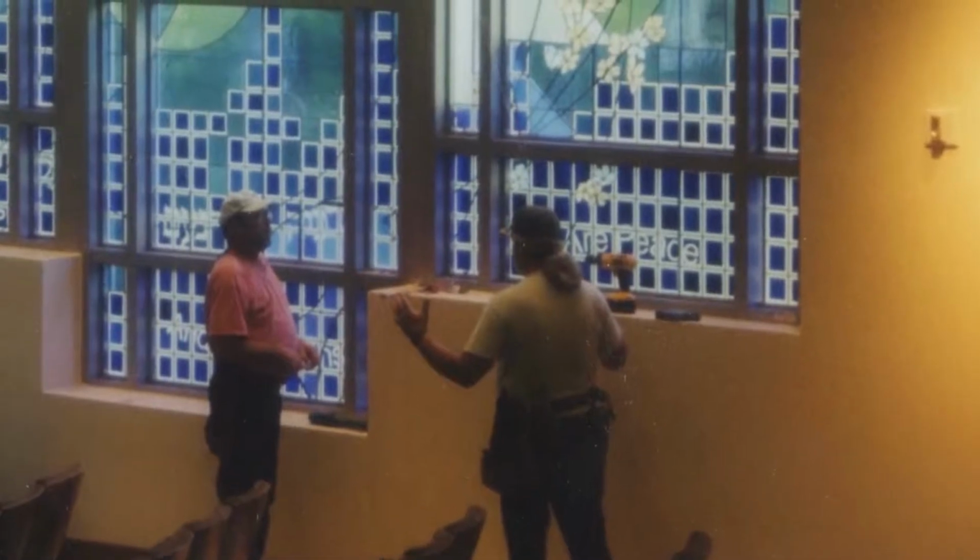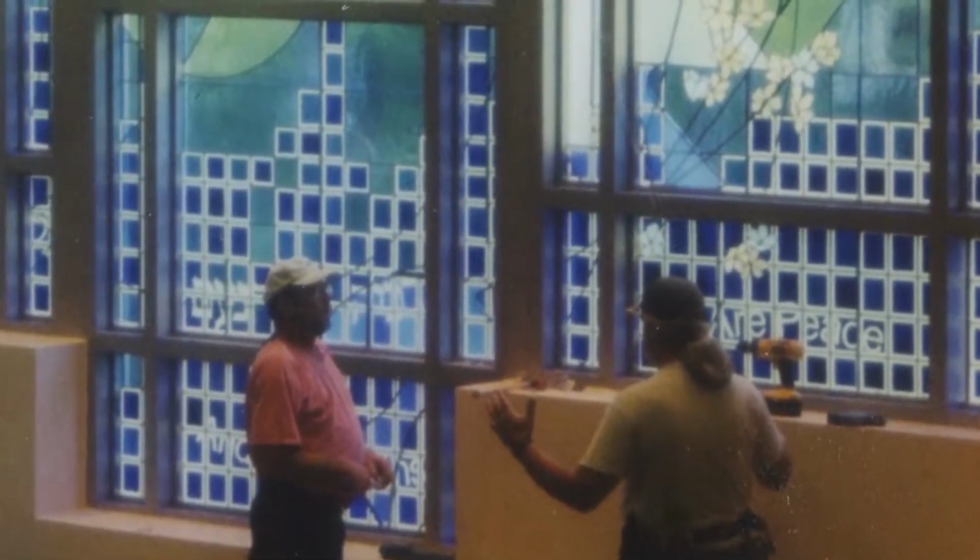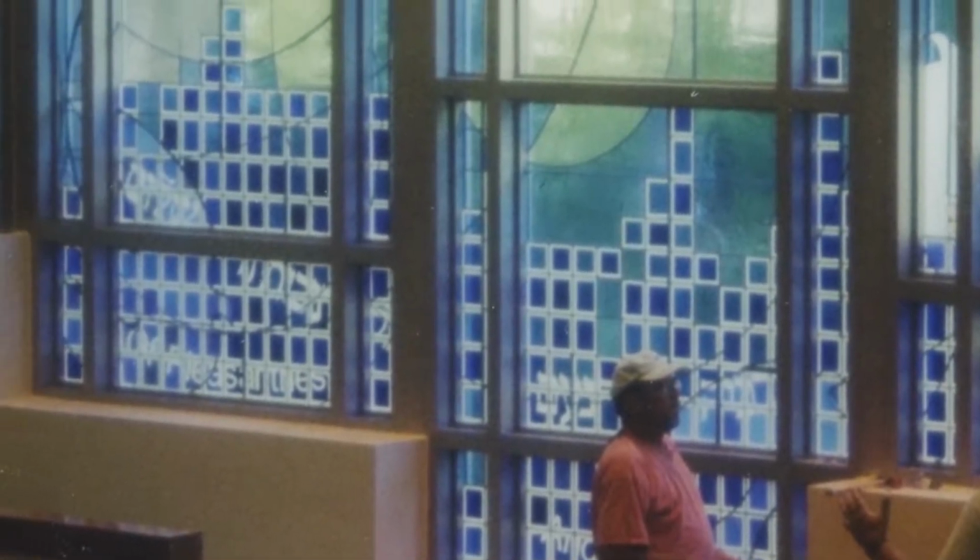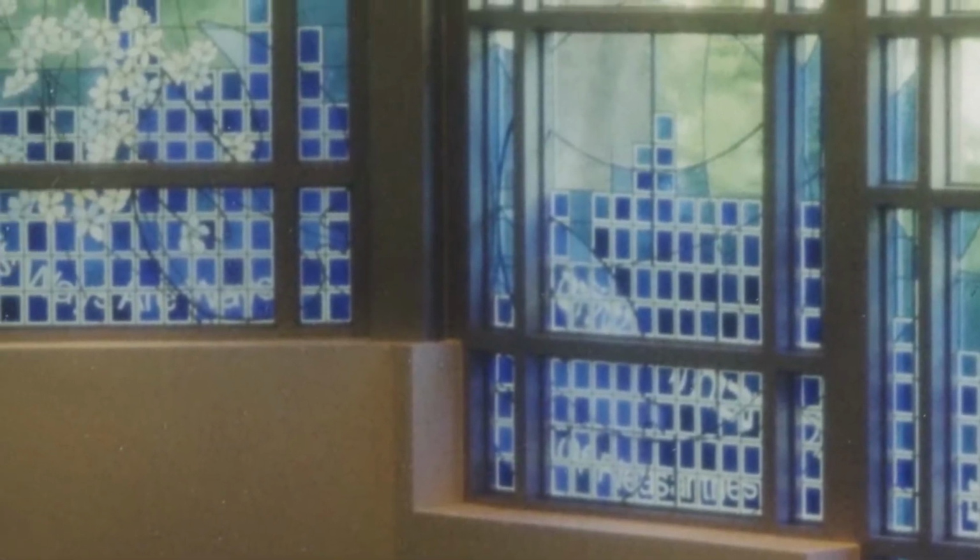We also included an abstract element into the composition, and that was a network or grid work of blue squares that makes up the bottom portion of the design. And each one of these blue squares has a white border sandblasted on it as a design element. And carried across the whole surface of all of the squares is the passage, which is the theme of the windows.